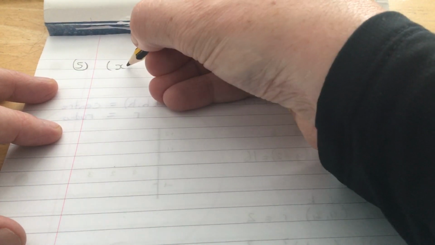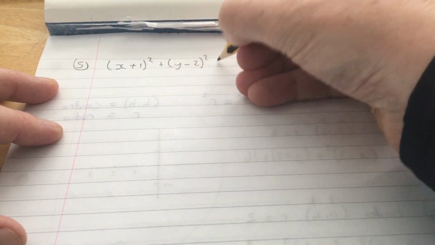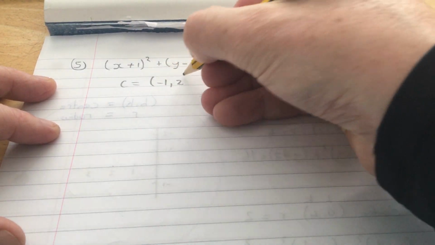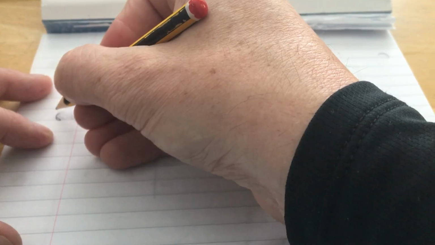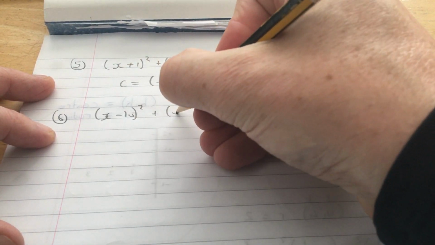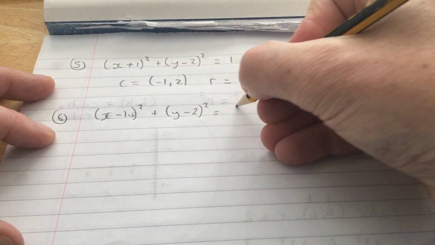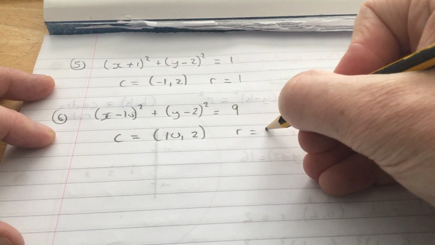Let's just look at another example. So if I had x plus 1 squared plus y minus 2 squared equals 1, the centre of that circle is minus 1, 2, and the radius will be the square root of 1, which is 1. Say x minus 10 squared plus y minus 2 squared equals 9. The centre of that circle will be 10, 2, and the radius will be 3.